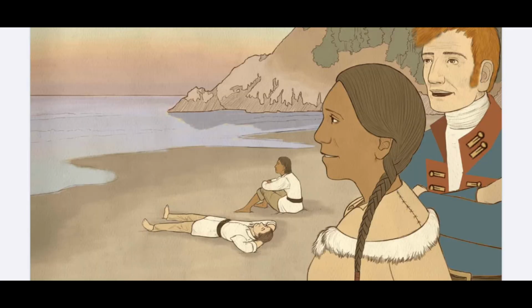There before them was a sight that they had dreamed of seeing: the Pacific Ocean. Some of the men cheered, others stood in silent contentment. That means they stood happily and quietly looking at the Pacific Ocean.